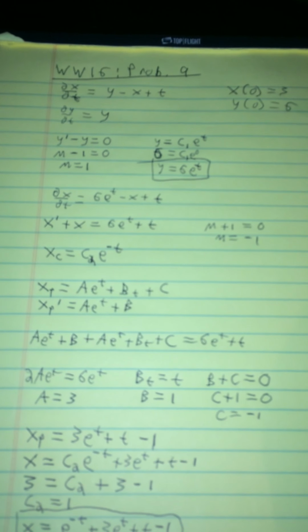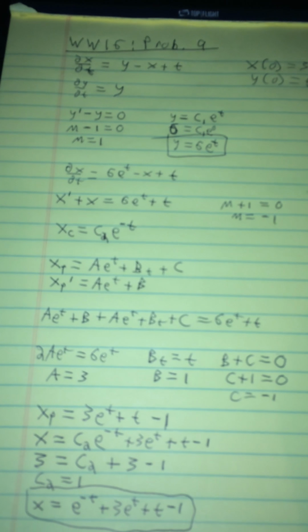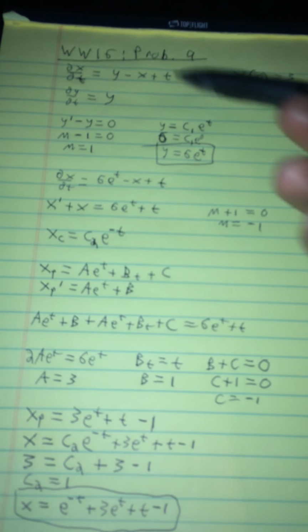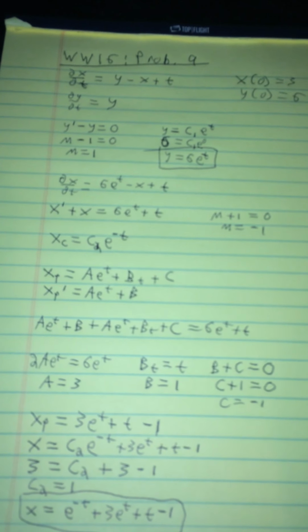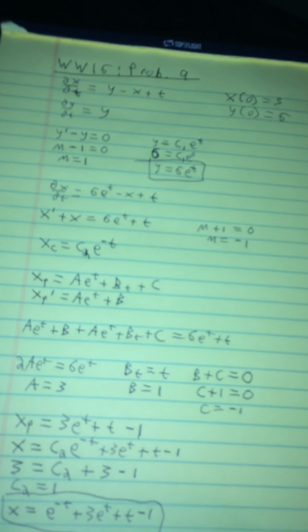So that is just about it. I hope that you found this useful. It's really just a slightly new concept. It's nothing that's really legitimately new.